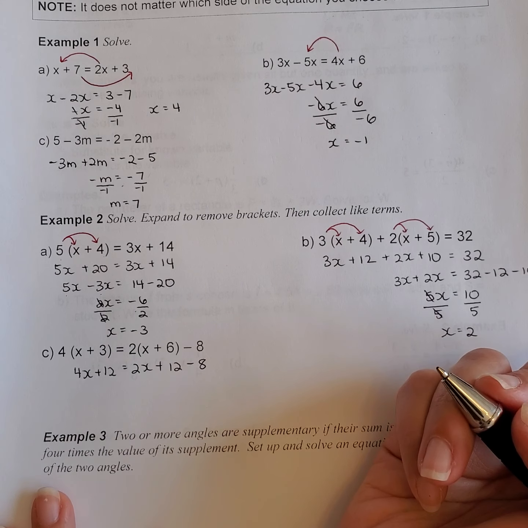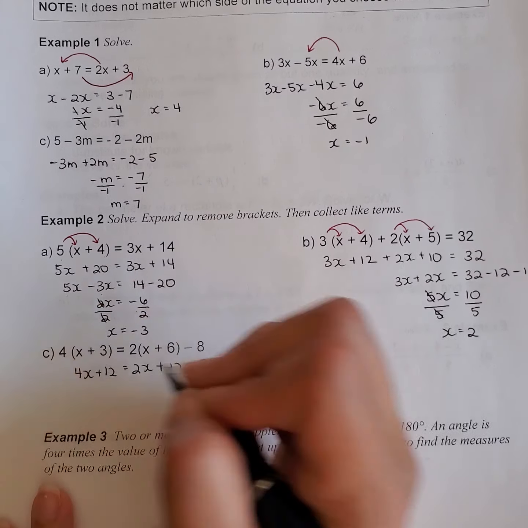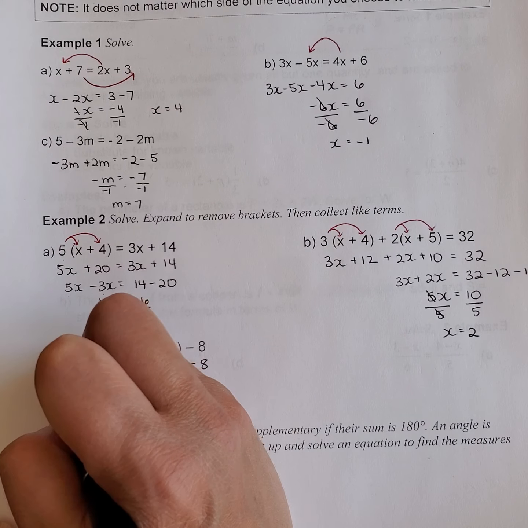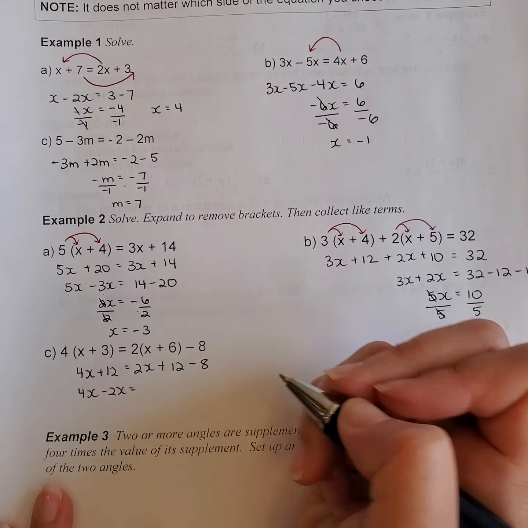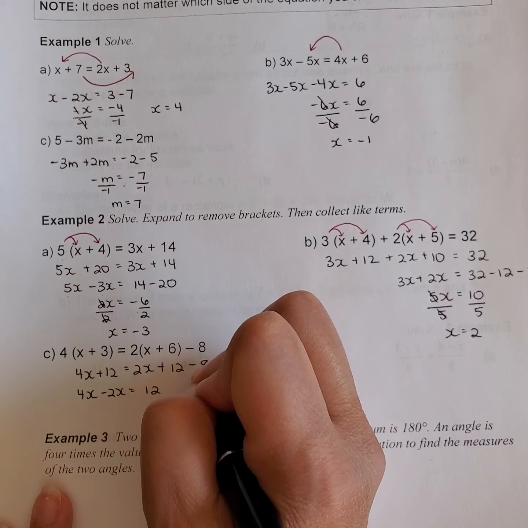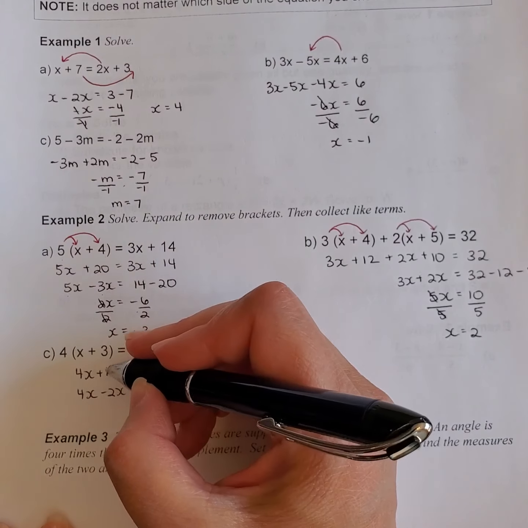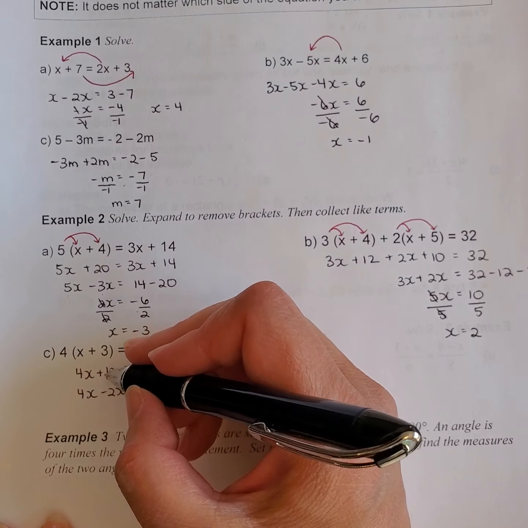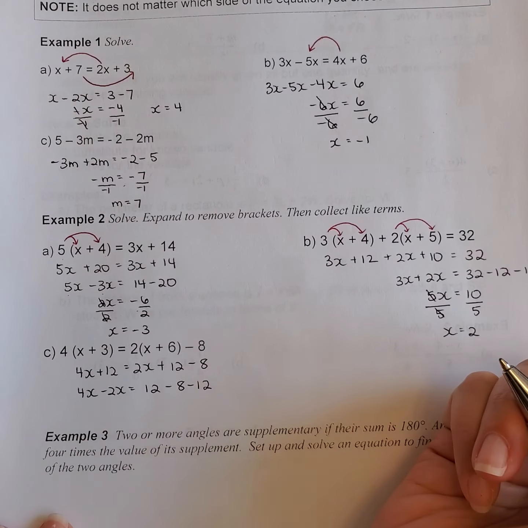I want letters on one side and numbers on the other. So the 2x is moving over. So my left side becomes 4x, take away 2x is equal to 12, take away 8. So those are the original numbers on that side. And then I look at what I'm moving over. So the 12 is moving over the equal sign. So that becomes take away 12.